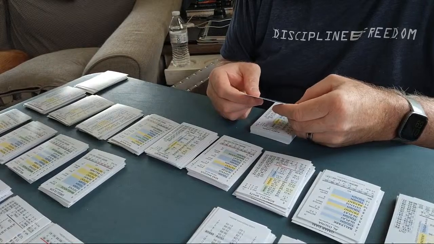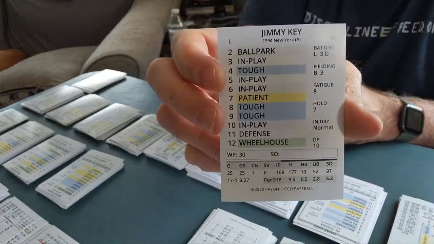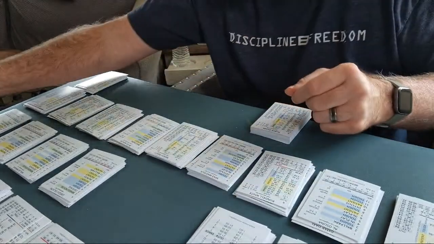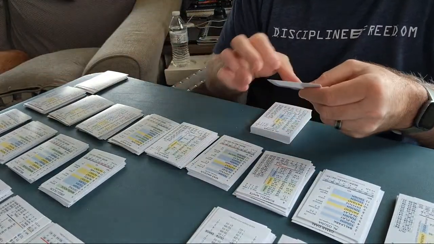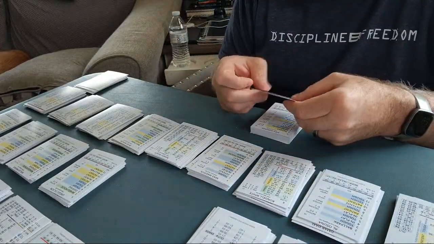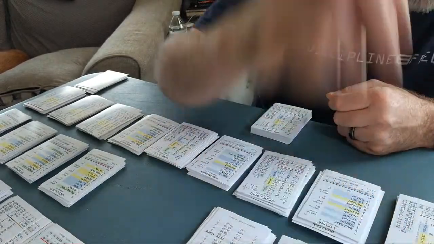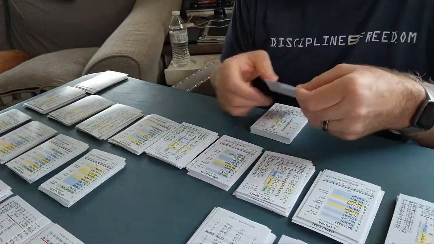Jimmy Key card, 25 games started, 17-4, 3.27. Nice card for Key in '94. Big reason for the Yankees' success. Ruben Sierra with 23 homers for the A's in '94. Jay Buhner with 21 homers for Seattle. Rich Gossage, still pitching in '94 at age 43 on the Mariners.